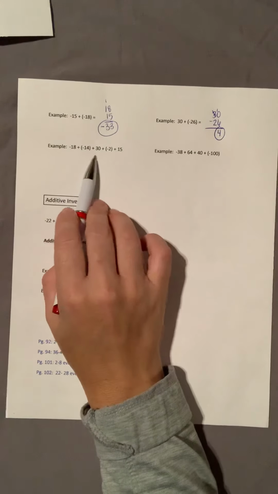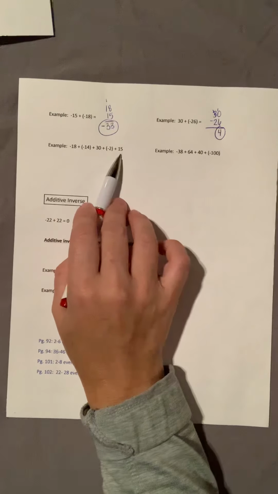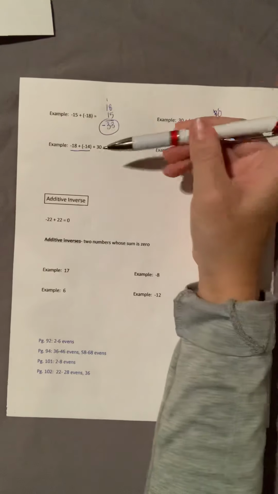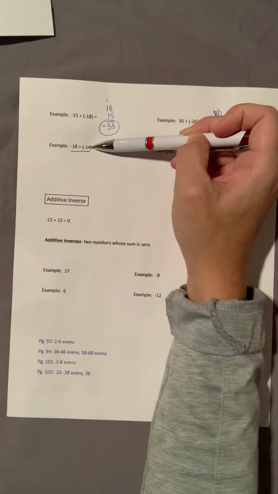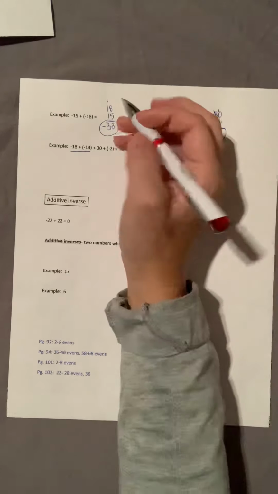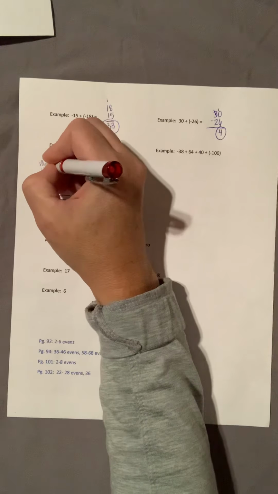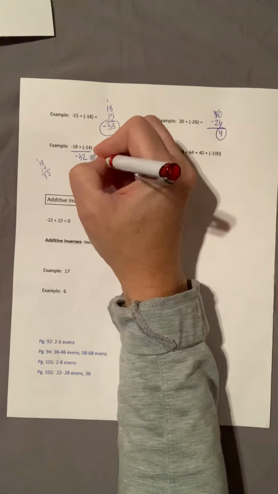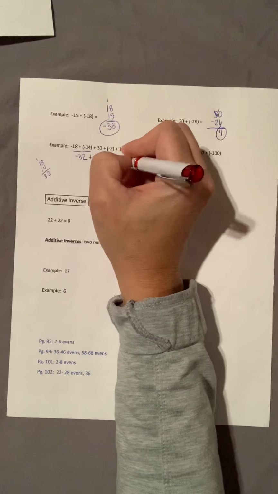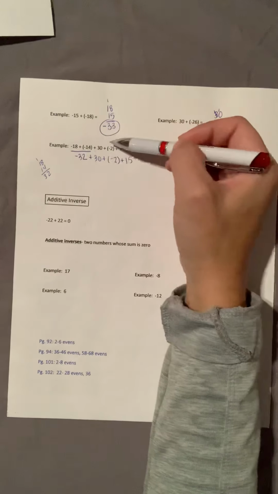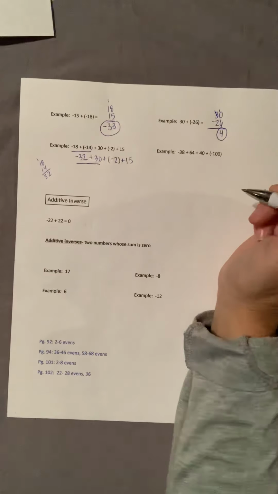Okay. When you have more than one number to add, I would do 2 at a time, kind of like your order of operations. So here I have a negative and a negative, and when you have 2 negatives, that's rule number 2. If you have 2 negatives, you add, and your answer is negative. So 18 and 14 is negative 32. Just like order of operations, I'm going to bring down what I haven't used yet. And since these are all plus signs, I just go left to right.